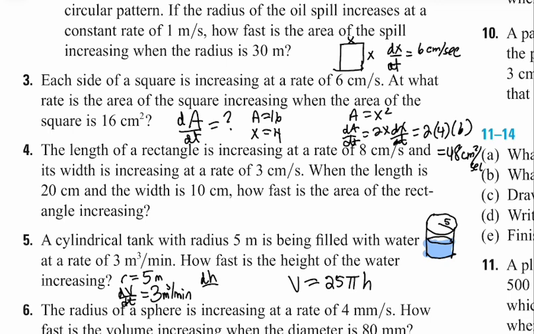So that's why we need dH/dt. We have a formula that relates those things. Trying to do this in this little space, I'm so sorry. So we would get dV/dt is that constant 25 pi times 1 dH/dt.